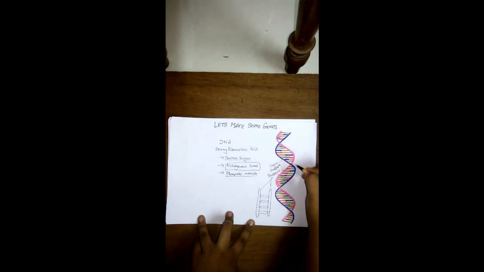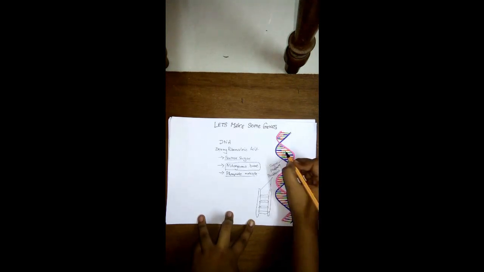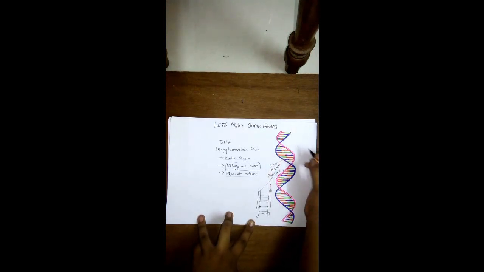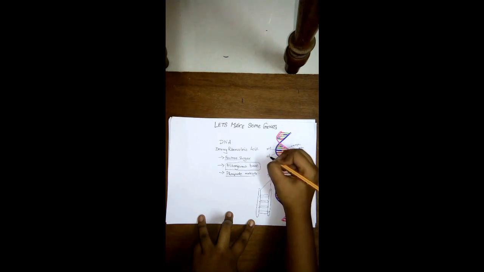And the reason why they're color coded and almost like half of each is because each one of these is a nitrogenous base. So this orange is a nitrogenous base, this green is a nitrogenous base, and this blue and the red are all nitrogenous bases.